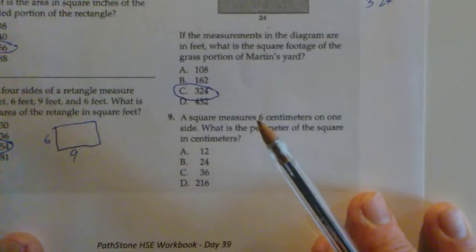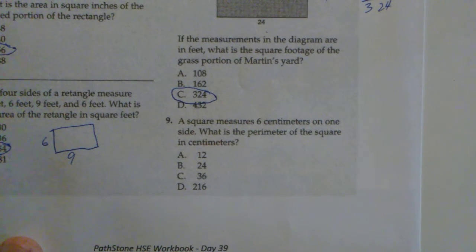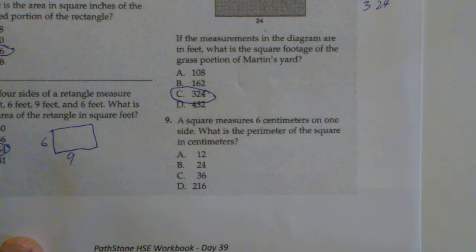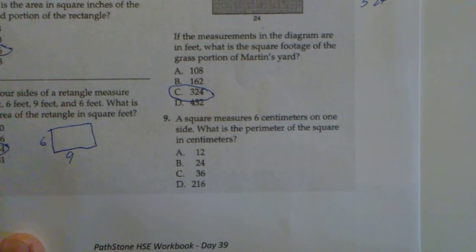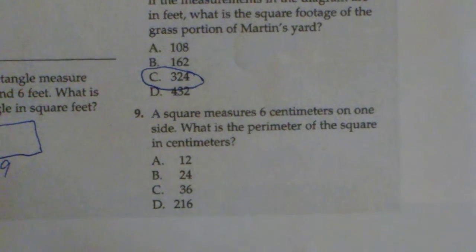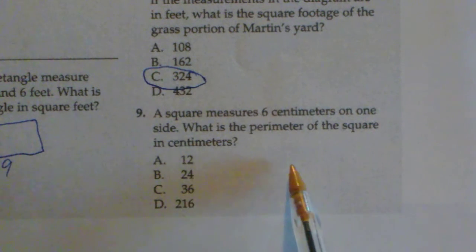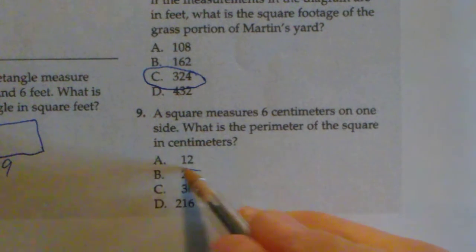Okay, last one. A square measures 6 centimeters on one side. What is the perimeter of the square in centimeters? Is that easy or hard or what? Well, it's a square, so they're all the same. If one side is 6, then all 4 sides are 6. 4 times 6, 24. Now, did I do anything wrong?